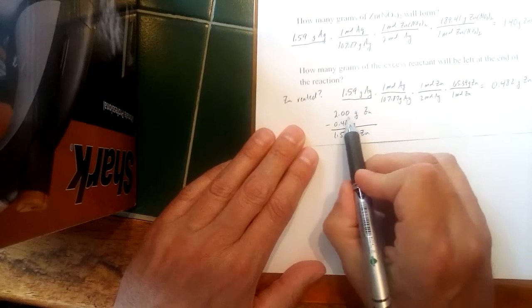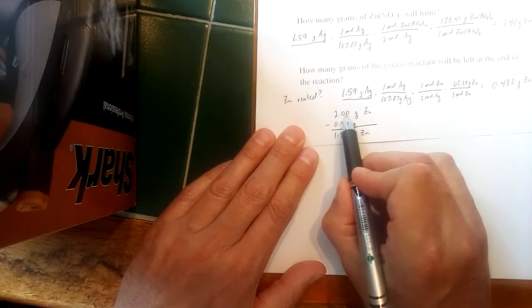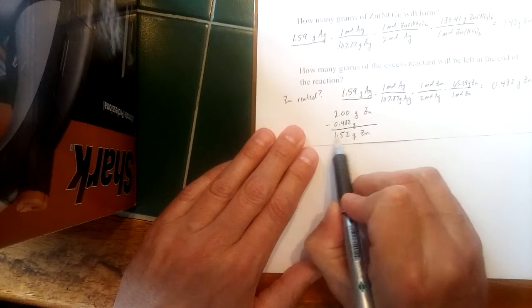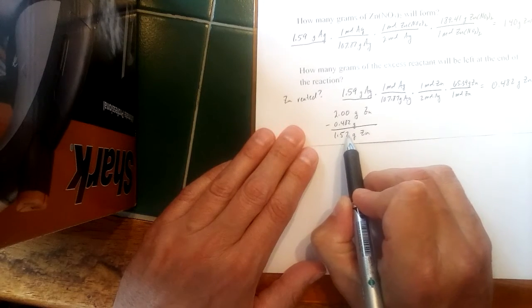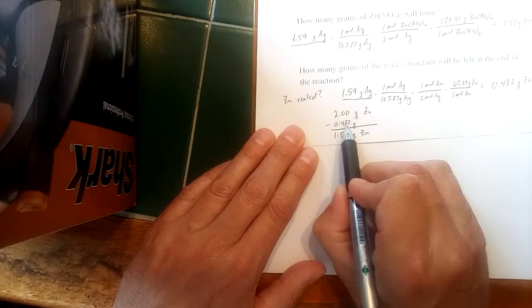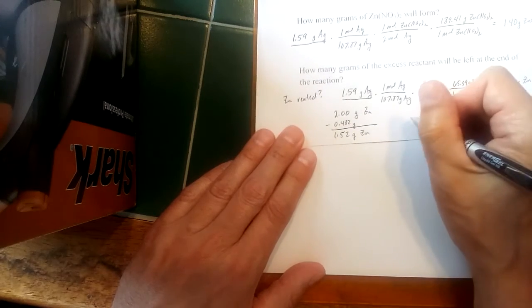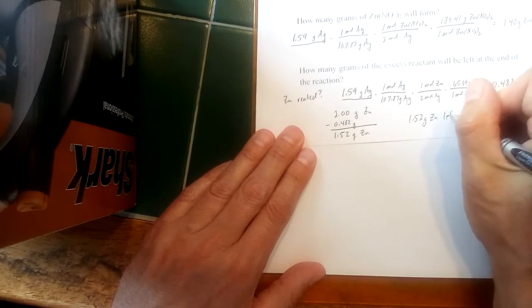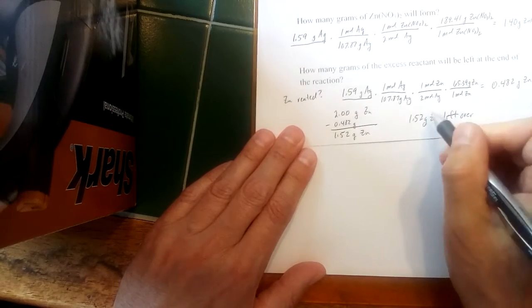Now, your quantity of zinc goes 2 places past the decimal, so you're going to have to round your answer to 2 places past the decimal as well, even though the quantity of zinc used goes 3 places past the decimal. So there'd be 1.52 grams of zinc left over at the end of the reaction.